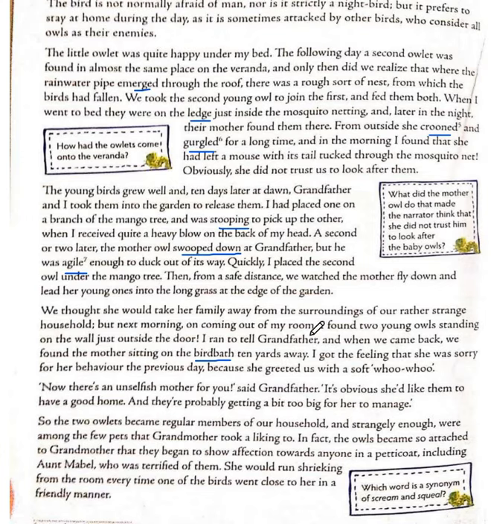Now this is very important, where the narrator mentioned these things earlier, and the next sentence is very significant: I got the feeling that she was sorry for her behavior the previous day. How did it want to show it? It greeted them with a soft hoo hoo. The other day it was much more ferocious.